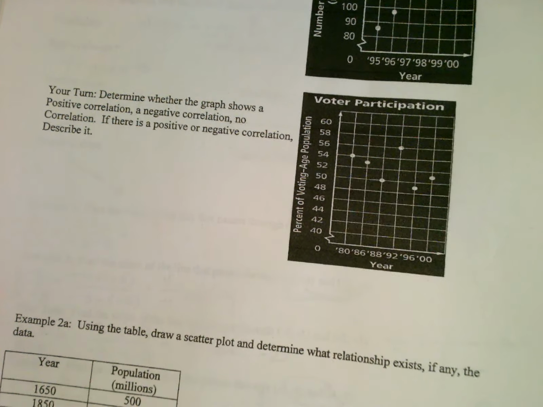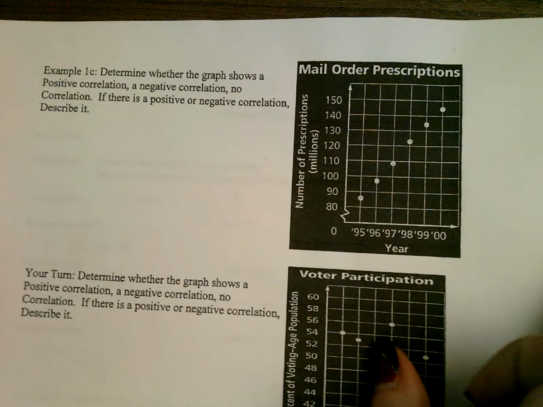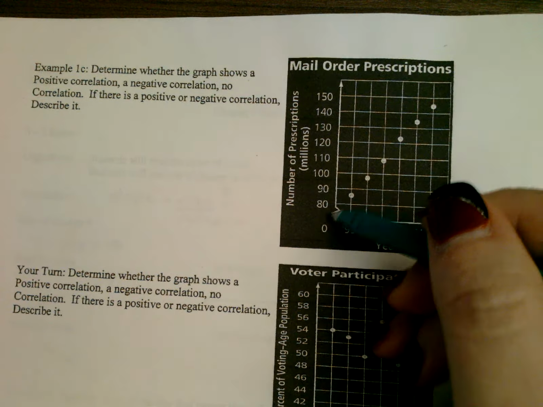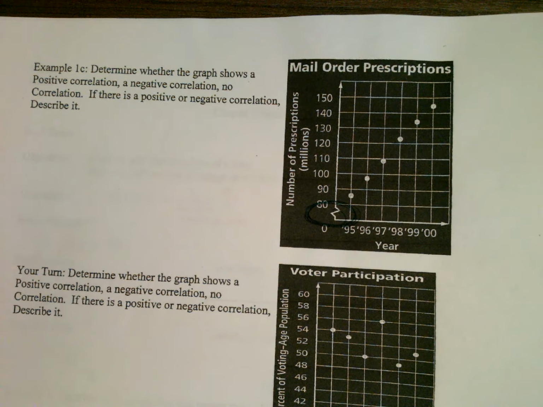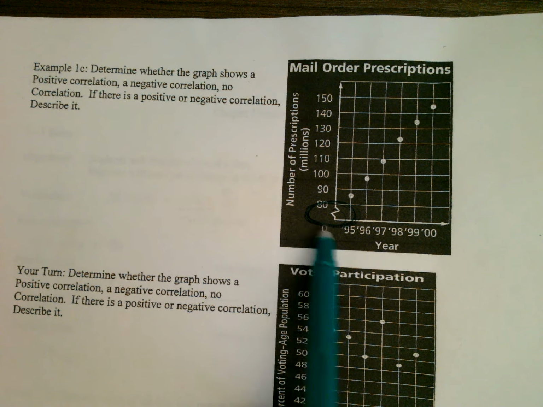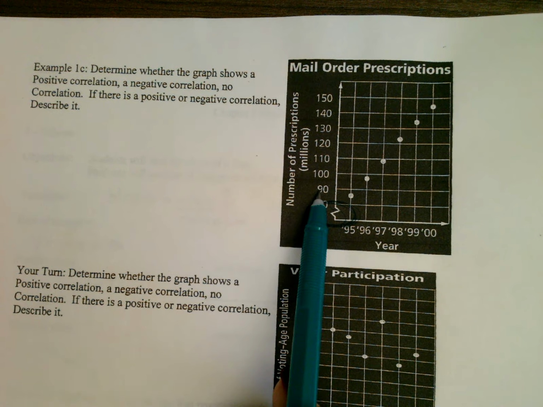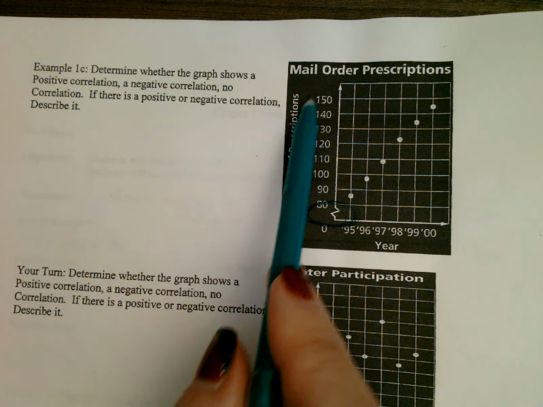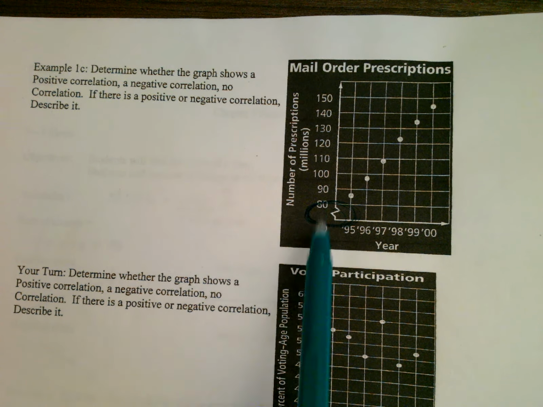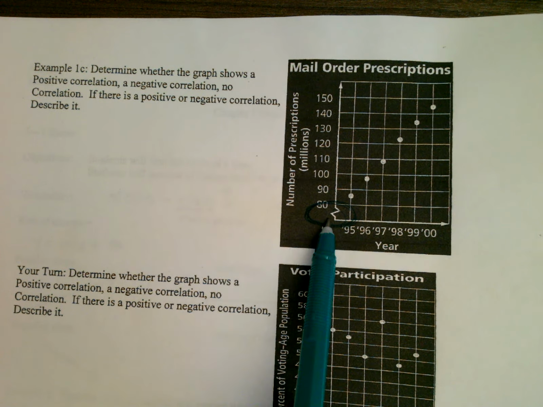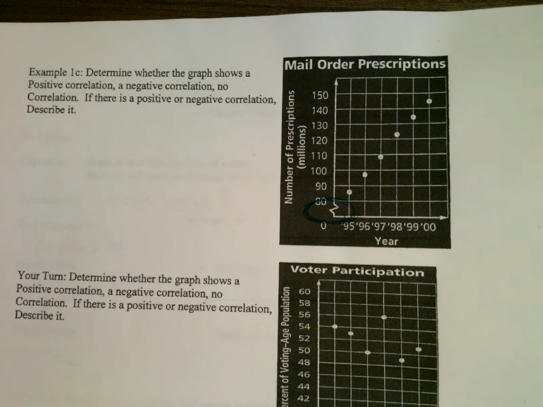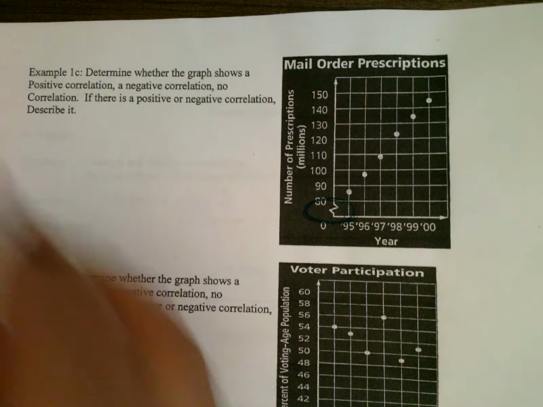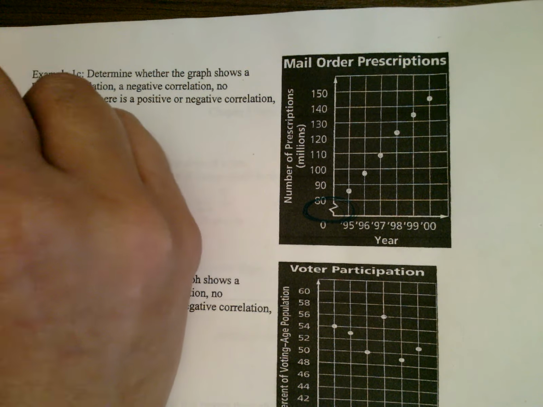Okay, turn the page for me, please. Sorry about all the shuffling. Try these two. We can do them together. Okay, here, notice you can't really see very well. This is called a broken graph. That means it starts at 0 and then the constant rate of change or intervals occurs. They didn't go from 0, 10, 20, 30. They started like that. But what kind of trend do you see here?